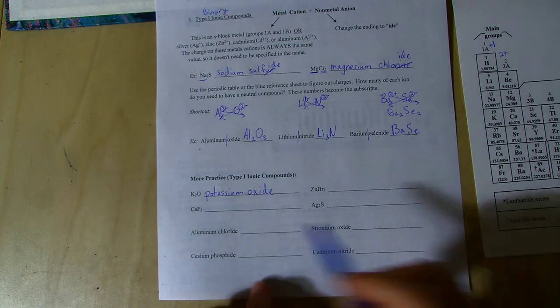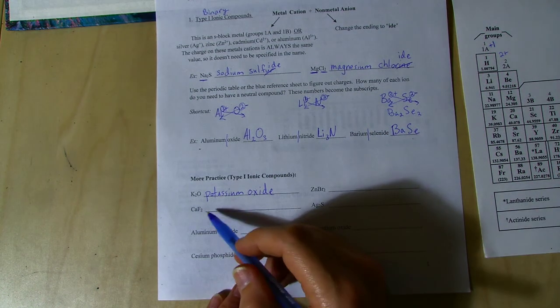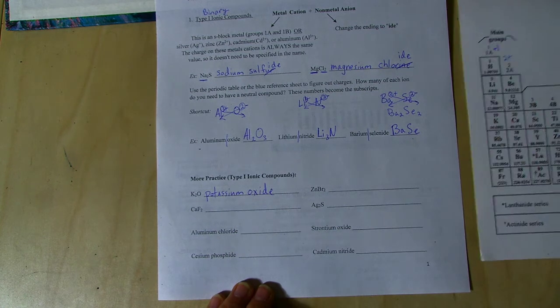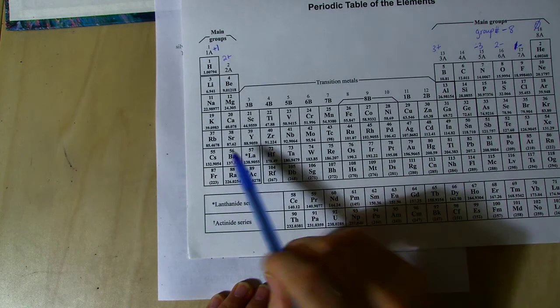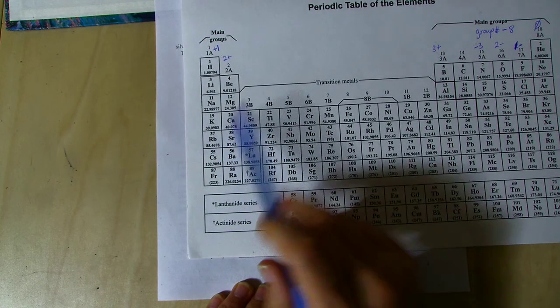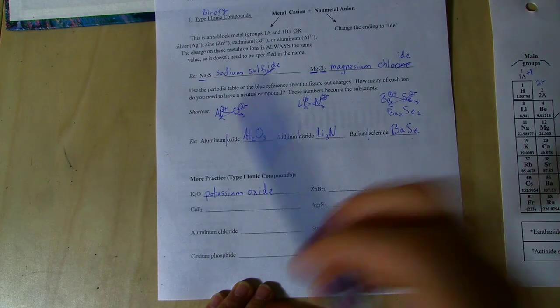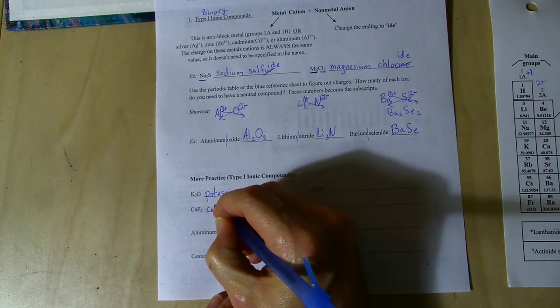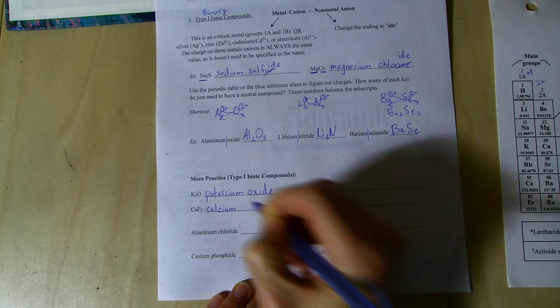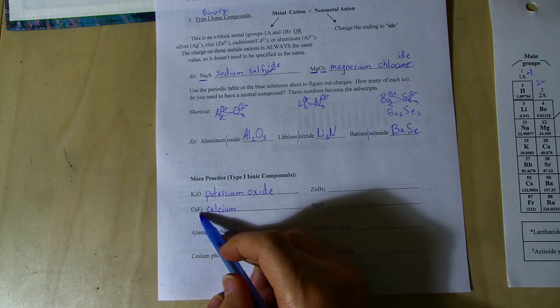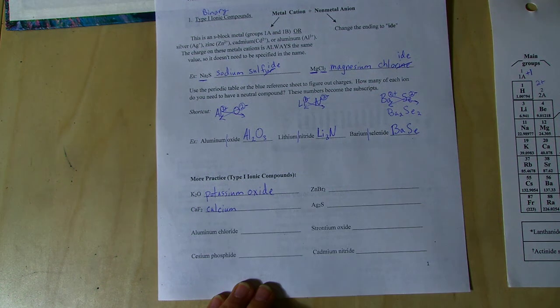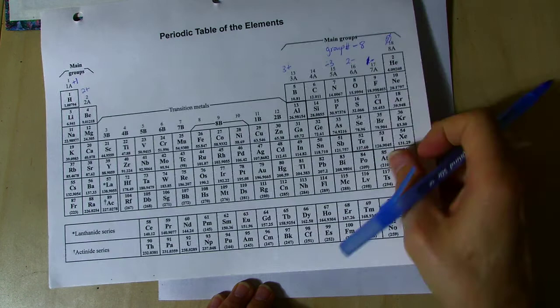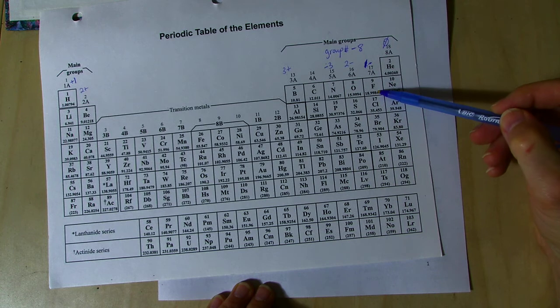Okay. What about CaF2? Same thing. The first one is Ca, so you look up Ca and you find it's calcium. So that's going to be the first part. So calcium. And then F. So F is going to be a non-metal. So here's your F here.